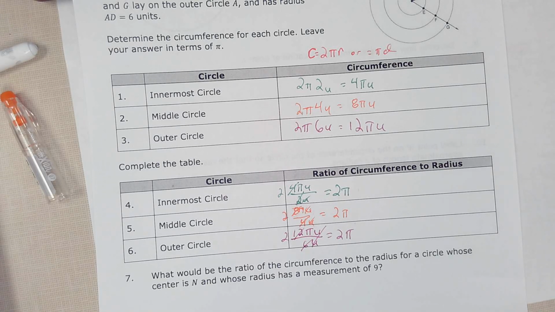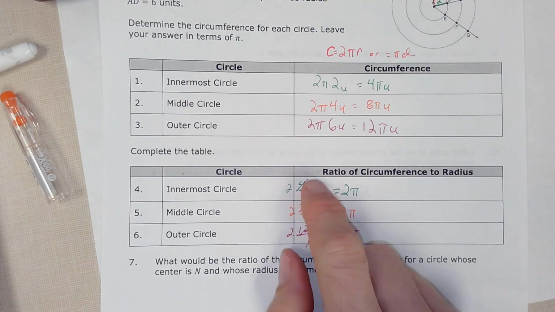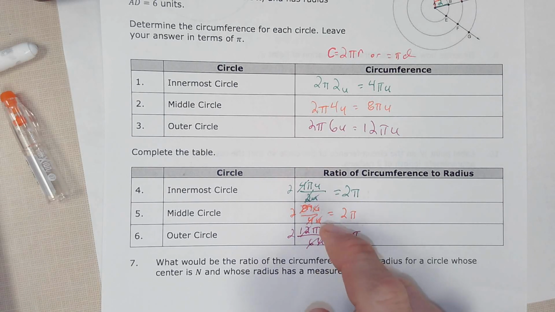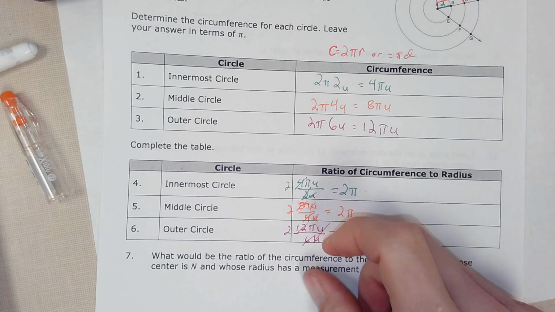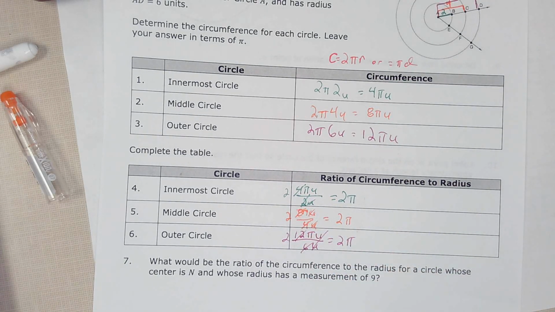If it didn't, please let me know, because 4 divided by 2 is 2, 8 divided by 4 is 2, and 12 divided by 6 is 2, and the units cancel out, so all you're left with is 2 and pi.